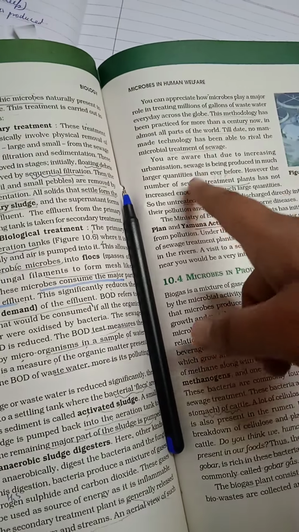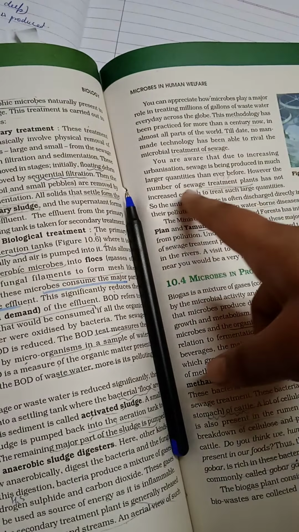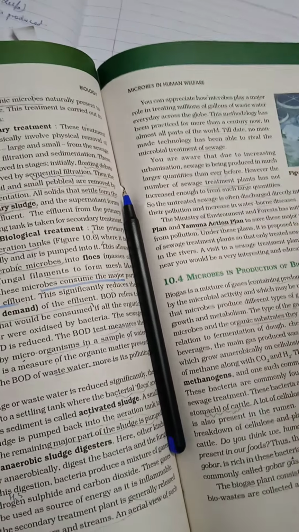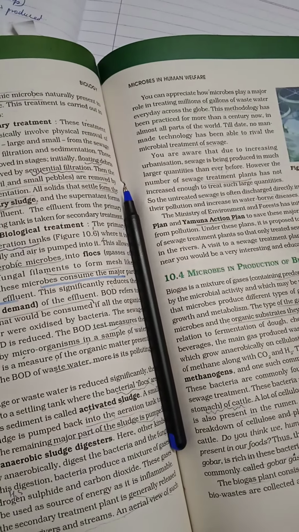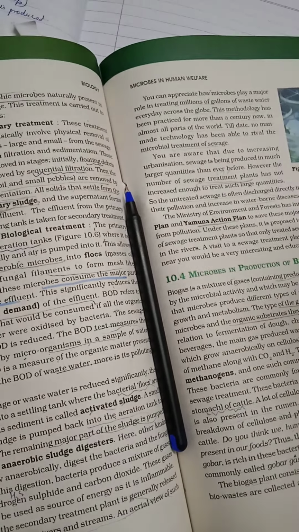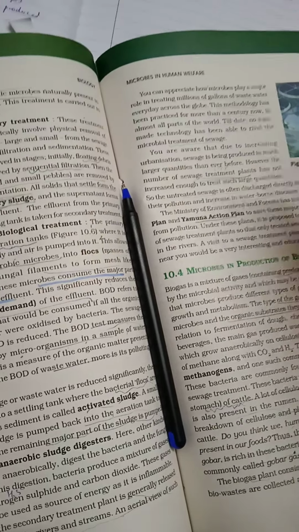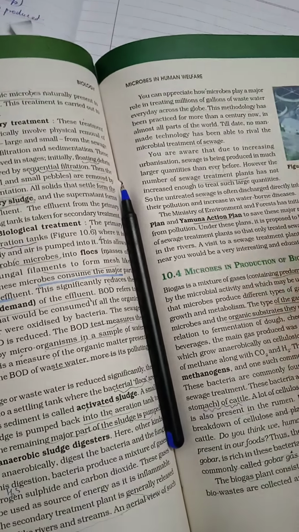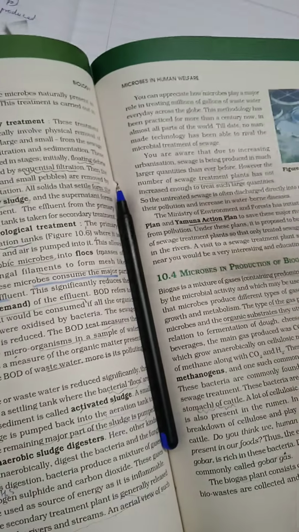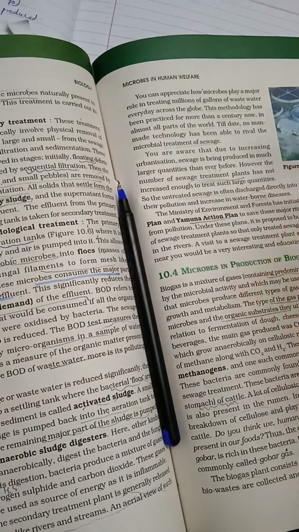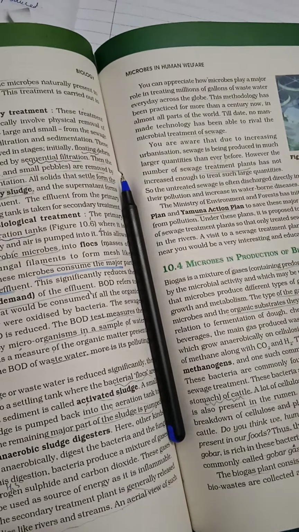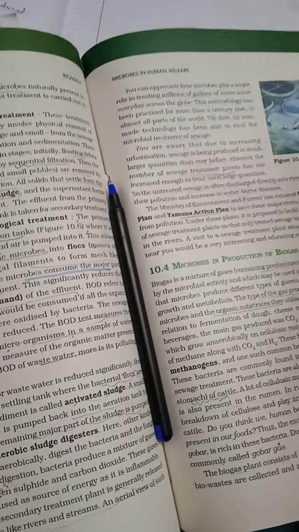Sewage is being produced in larger quantities than ever before. The number of sewage treatment plants has not increased, because the waste produced is very much, but the sewage treatment plants are very few. That's why they're releasing sewage into the water bodies, which can lead to waterborne diseases, obviously to us also, and it is also harming the aquatic life.